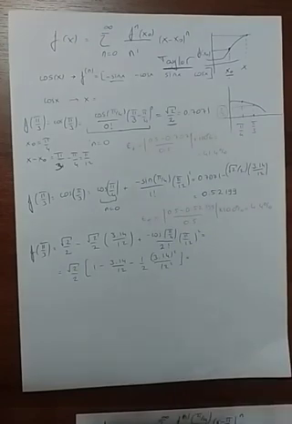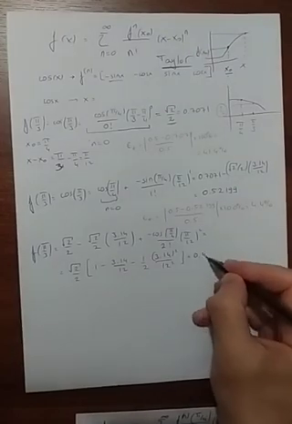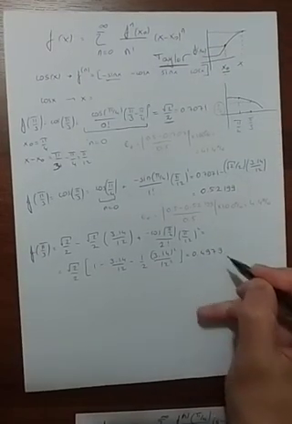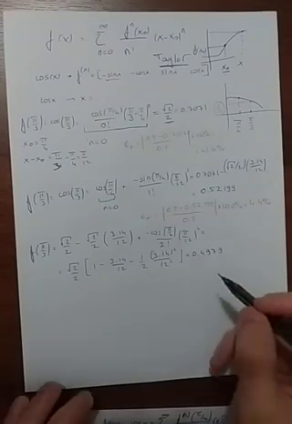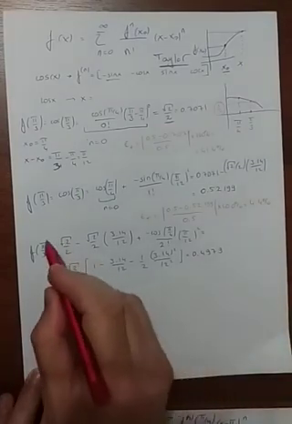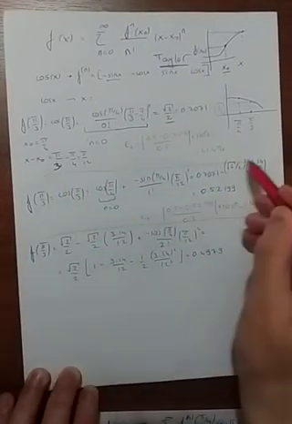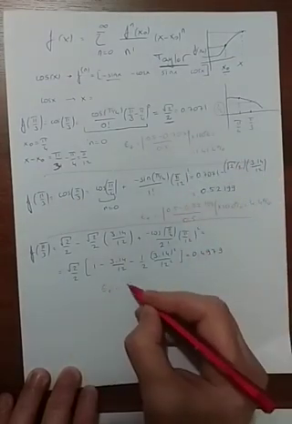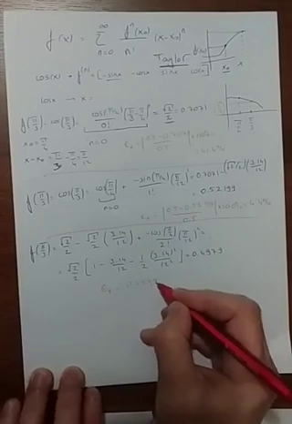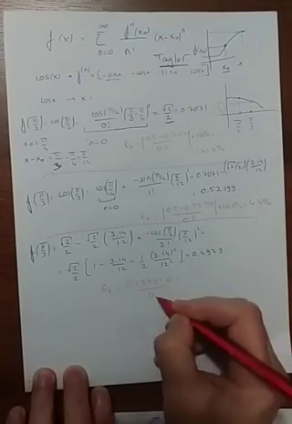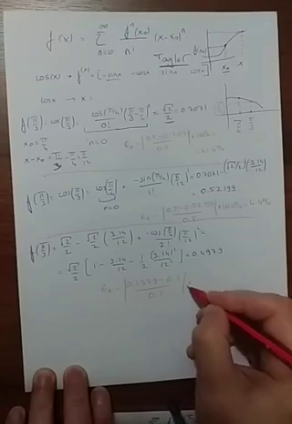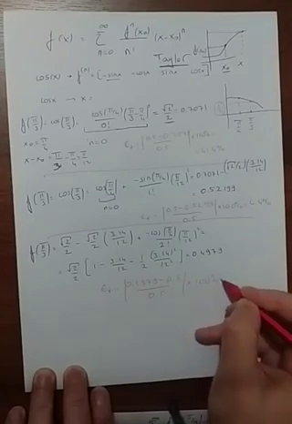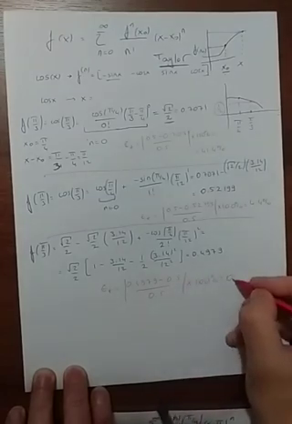As a result, finally, we get something in the order of 0.4979. And if we want to calculate the true error rate, the ET is going to be 0.4979 minus 0.5 divided by 0.5 times 100%. We get something in the order of 0.4%.